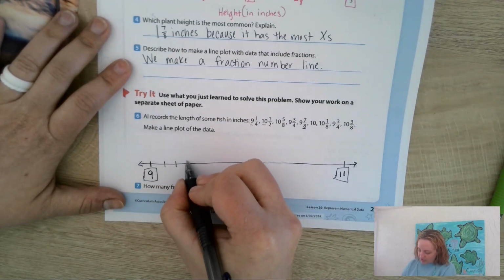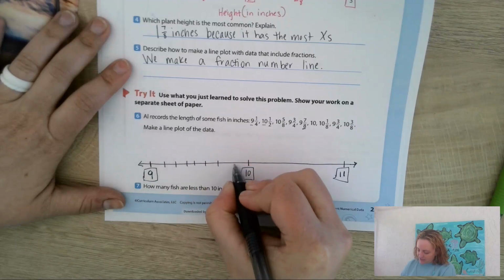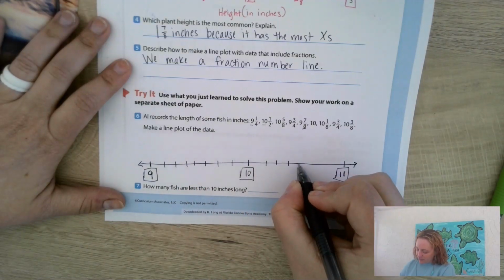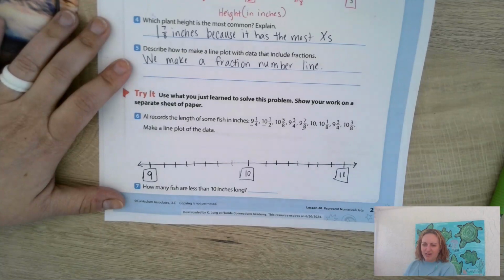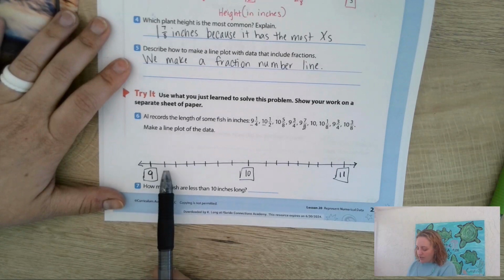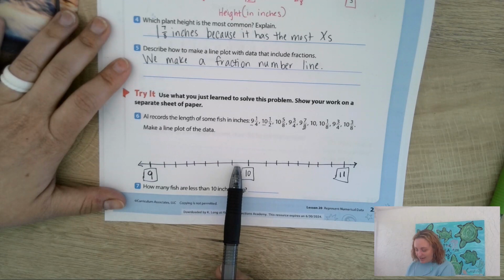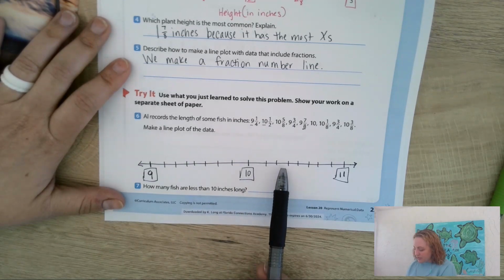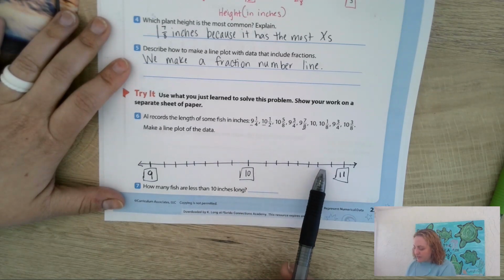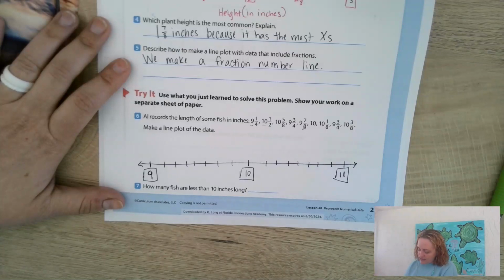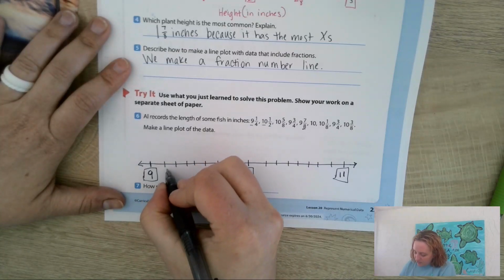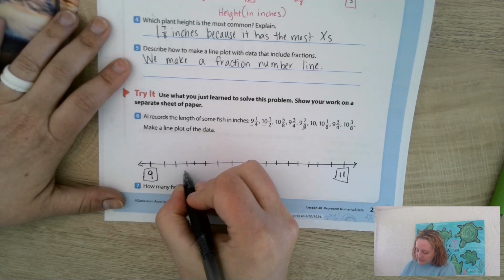1, 2, 3, 4, 5, 6, 7. You may be saying, Mrs. Long, why did you only say 7? I said you were saying 8 sections. Remember, the sections are the spaces. So 1, 2, 3, 4, 5, 6, 7, 8, right? So I was good. All right, this is 9 and 1/8, 9 and 2/8, 9 and 3/8.